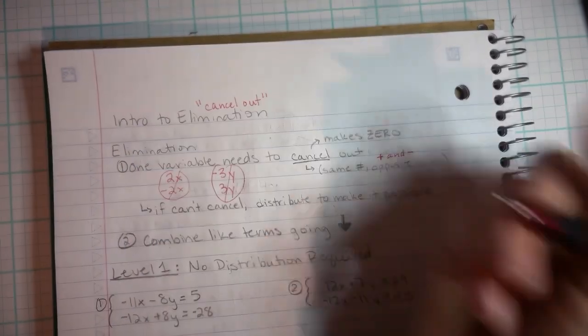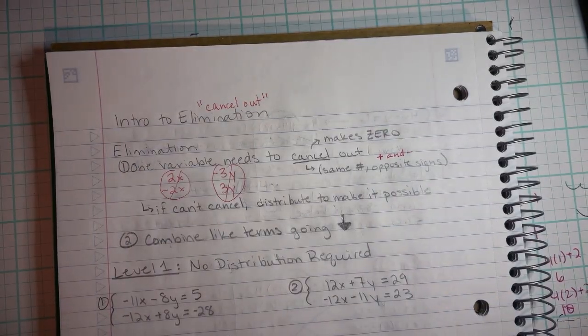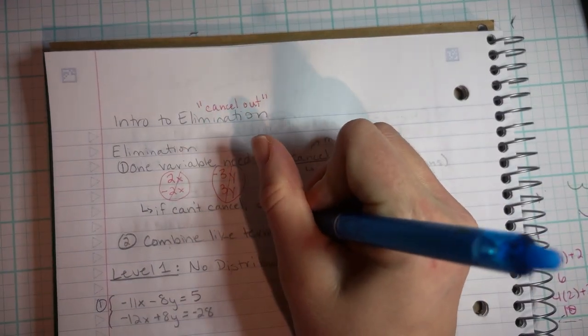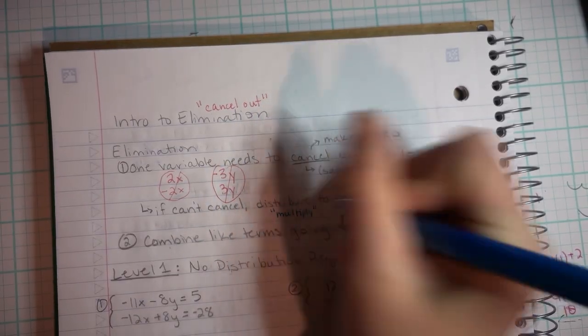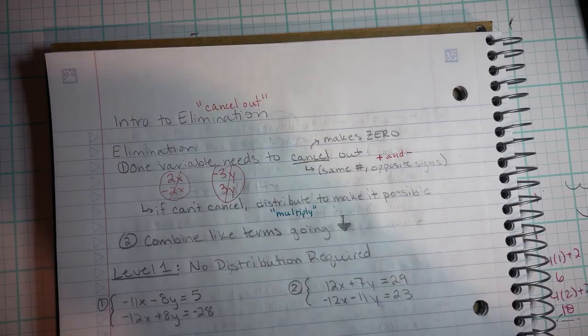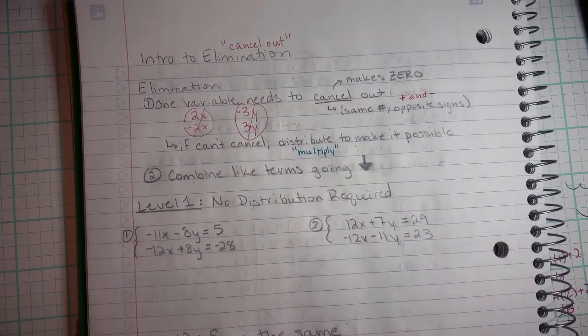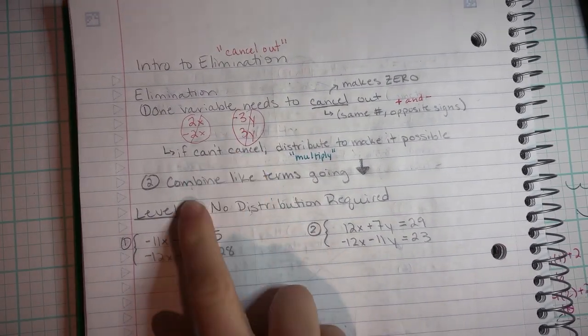So those would eliminate. Now, if it can't cancel, we distribute, right? Or we multiply to make it possible, okay? So you can do that. Adding and subtracting isn't going to work because adding and subtracting is more specific to like one portion. You don't add or subtract to change the whole thing. Yeah, there's probably smarter people out there who can explain it better. So after we are able to eliminate, we combine like terms going down.